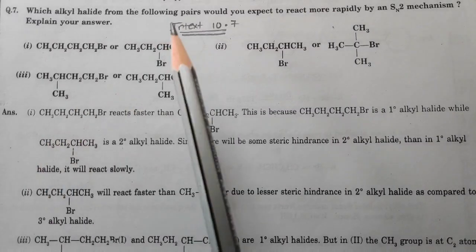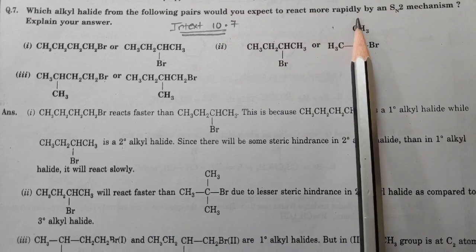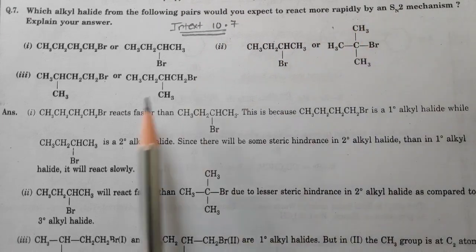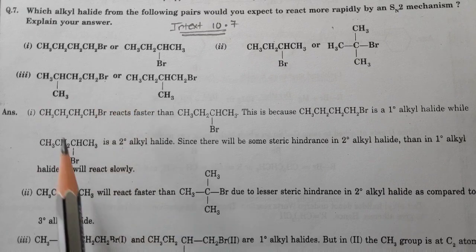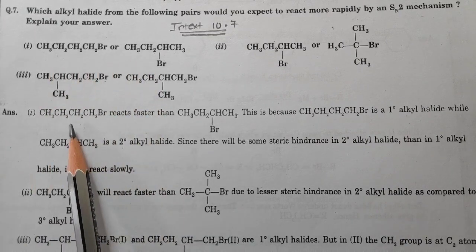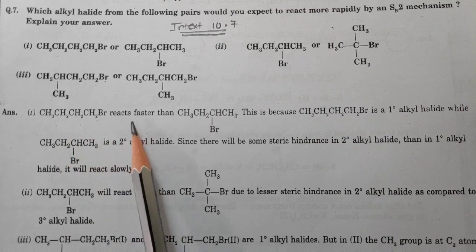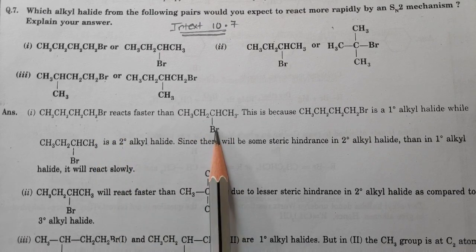This is intext question 10.7. Here you have to identify which one will react rapidly by SN2 mechanism. So in your book, if you see here, the first one, that is the first question in that. You can see this is bromobutane. 1-bromobutane will react faster than 2-bromobutane.